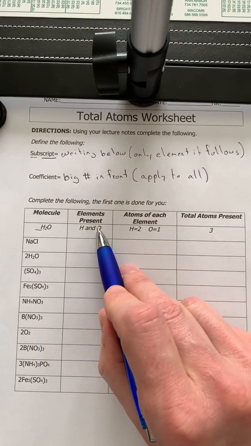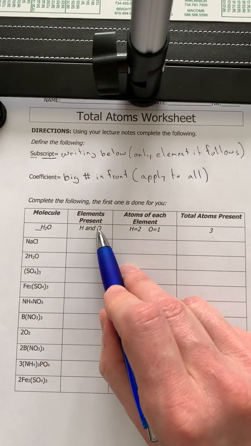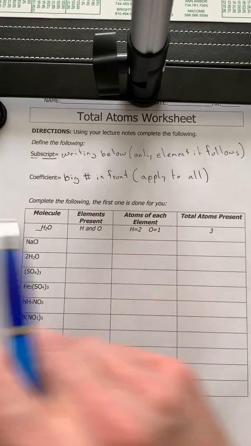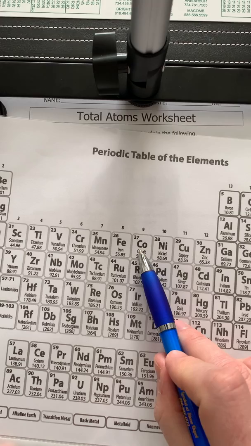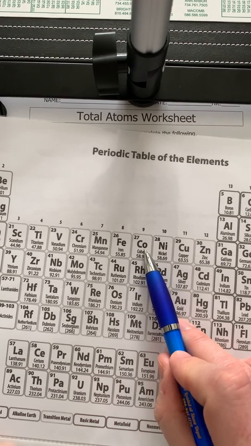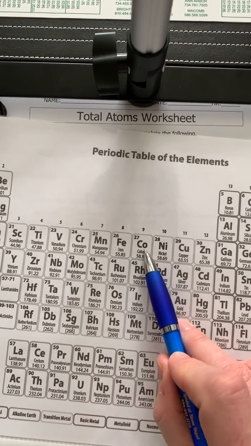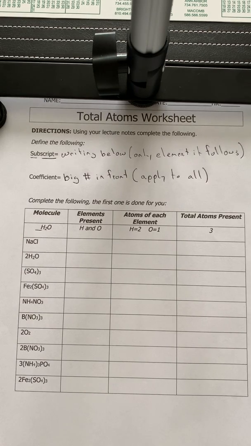So first column here, I wanted you to think about the elements that are present. And remember that if we go back to the old periodic table, if you've got an element that has 2 letters in its symbol, that second letter is always going to be lowercase. So if you see formulas with stuff kind of squished together and there's just a mesh of letters, look for the uppercase, lowercase break. That'll show you visually where the individual elements are.